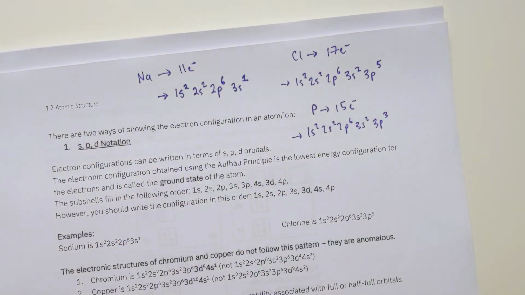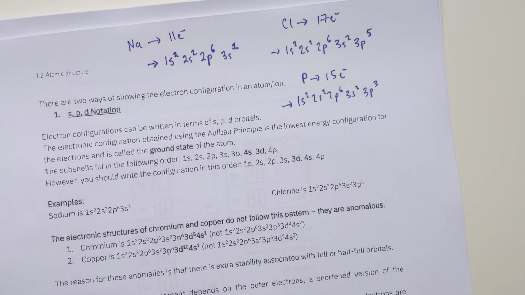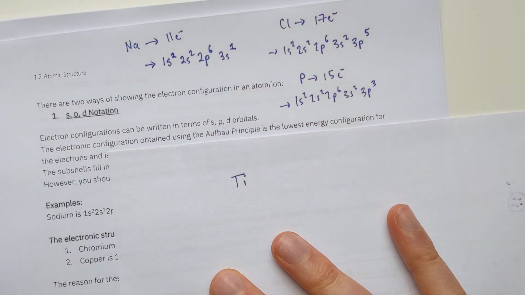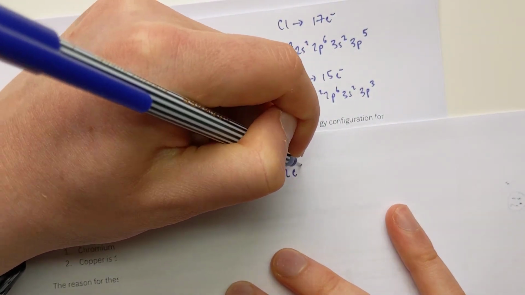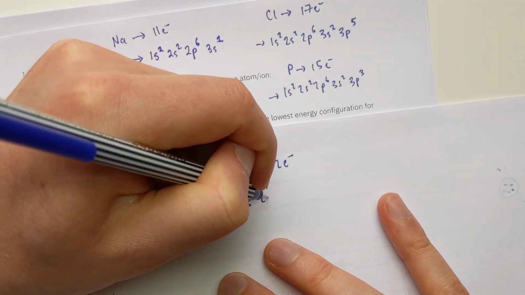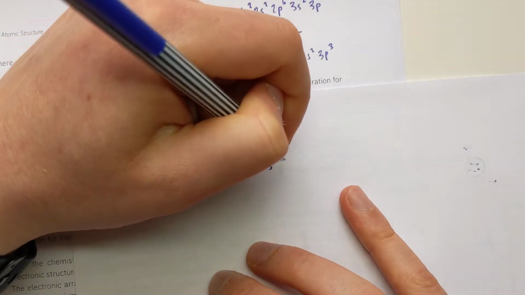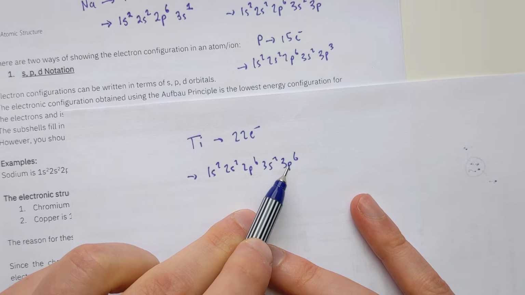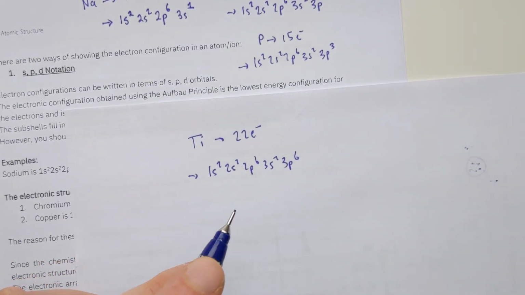So if I look at something like titanium, in fact we'll use a different bit of paper. So titanium, if I look in the periodic table, it's got 22 electrons. So the challenge is no different. I'm going to put them in the correct order. So I'll start that. I do 1s2, 2s2, 2p6, 3s2, and then 3p6. Let's keep track. 2, 4, and 10, 12, 12 plus 4 is 16, so I've got a few more to put in.